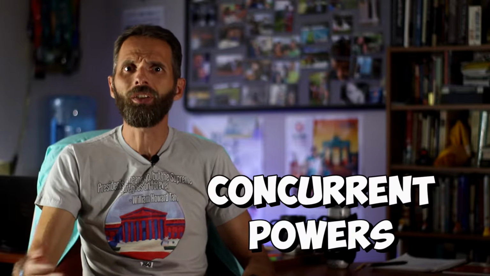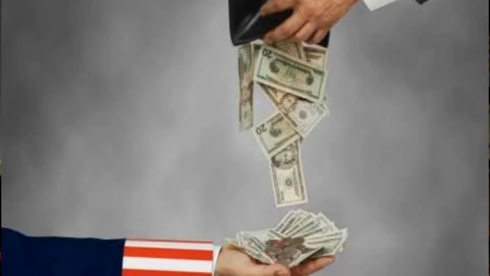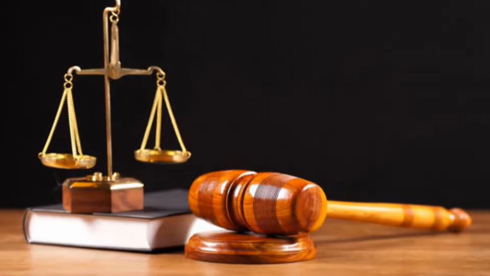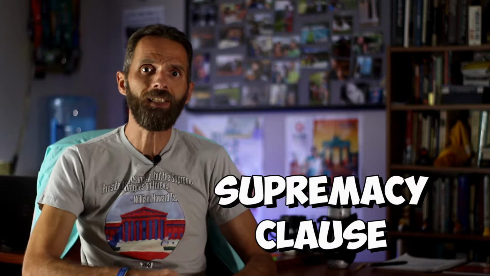There are also concurrent powers, which are powers that are shared by both the national government and the states. These powers include the power to collect taxes, establish courts, and enforce laws. In cases where there is a conflict between state and federal laws, the Supremacy Clause of the U.S. Constitution ensures that federal law takes precedence.